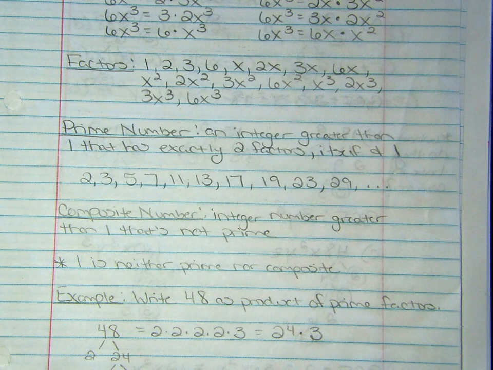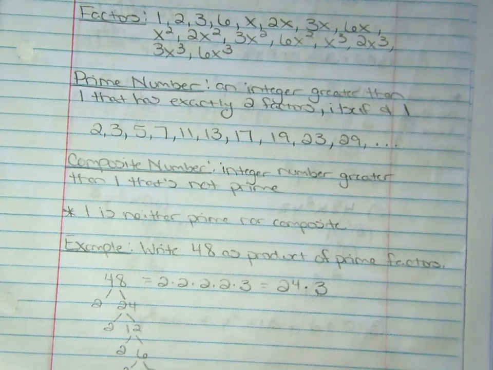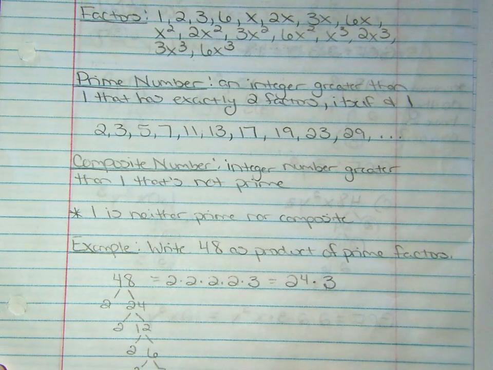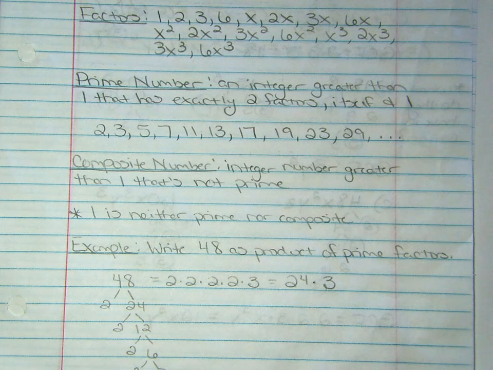Composite numbers are like the opposite. They're all the other numbers. It's an integer greater than 1 that's not prime. So it has other factors. 6 was not a prime number. 6 had 1 and 6, yes, but it also had 2 and 3. So it was not a prime number. And just as a random factoid, 1 is considered neither prime nor composite. Notice both of our rules for prime and composite said that you had to be an integer greater than 1. So 1 is just kind of there. It's not considered prime or composite. It's just special.